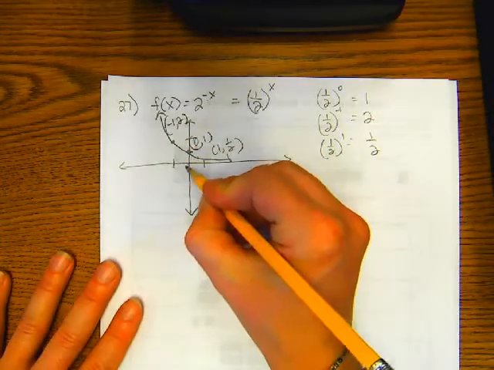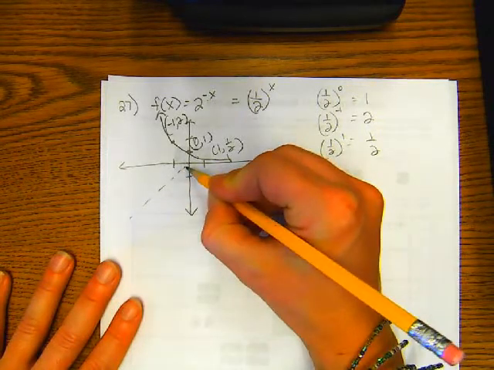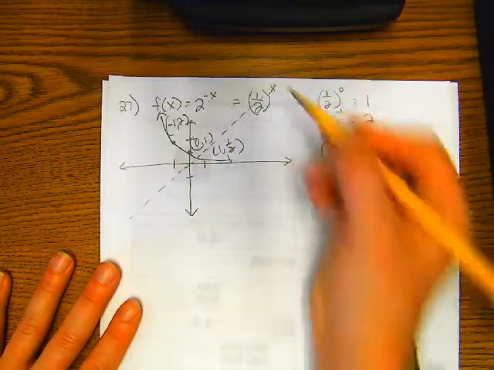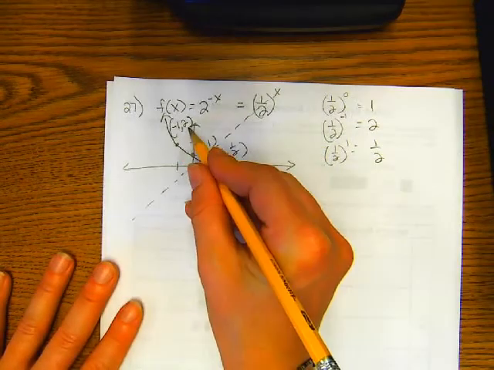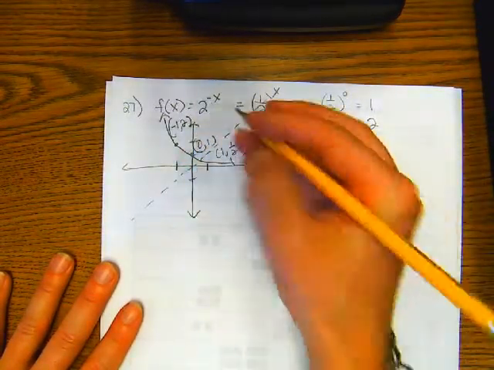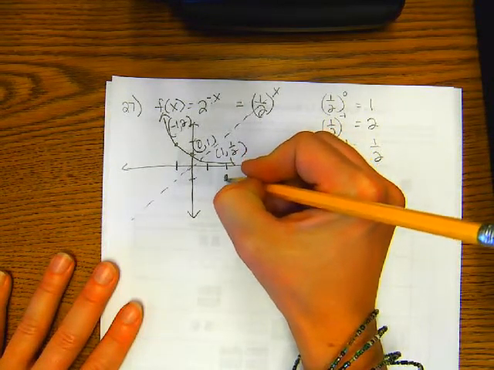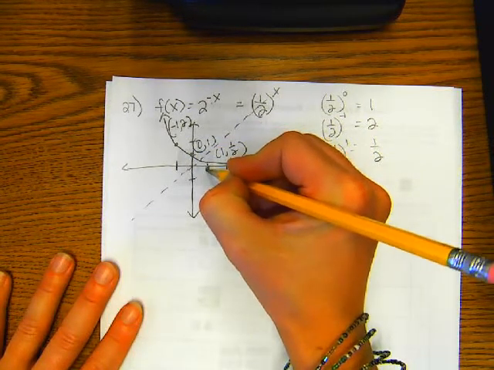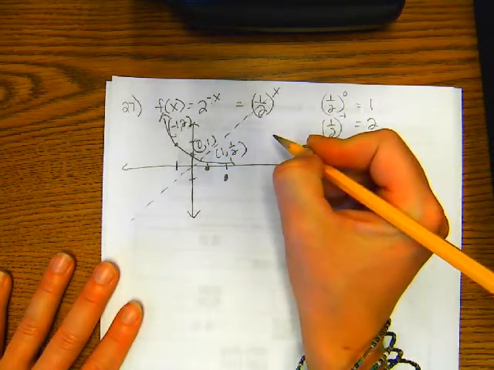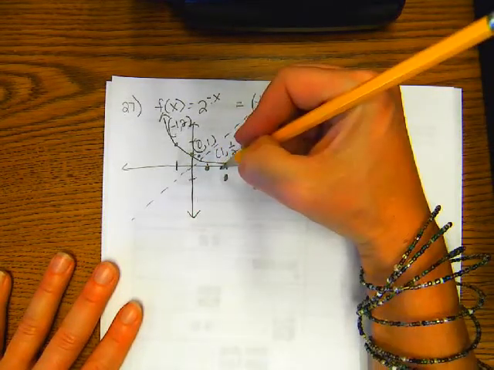So the inverse should go over the line y equals x. We talked about that yesterday, so I'm going to just draw that line, and I think you were asked to on the homework too, right? Yeah. And then let's plot the reverse of those points. So -1, 2, if I reversed it, would be 2, -1. 0, 1 would go to 1, 0. And 1/2 would go to 1/2, 1.